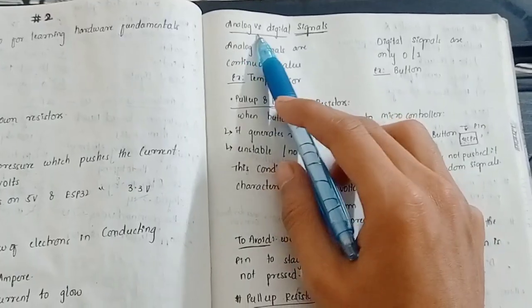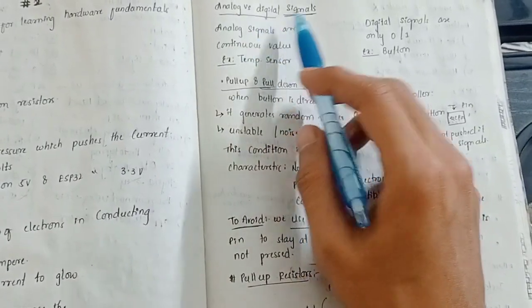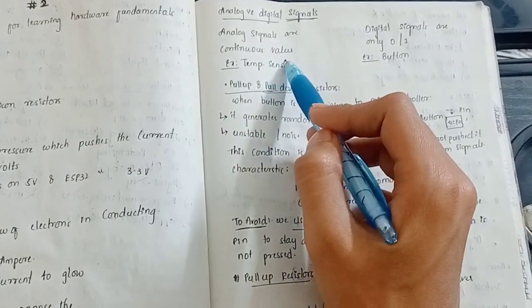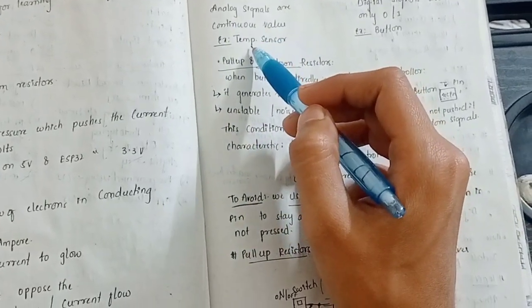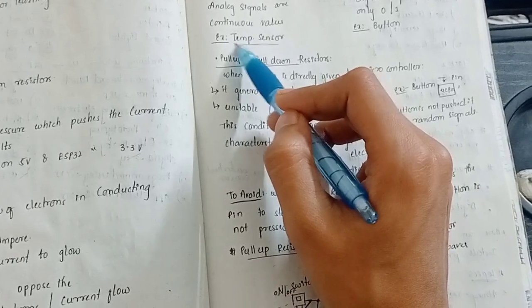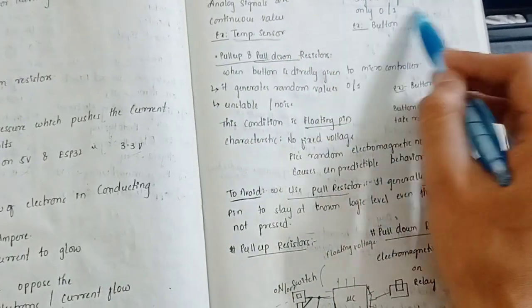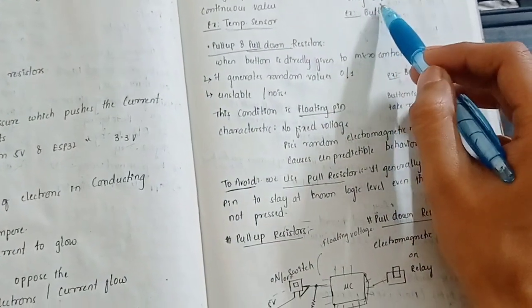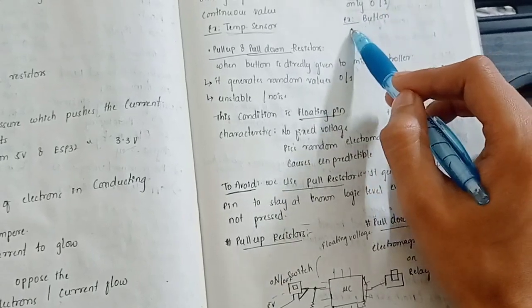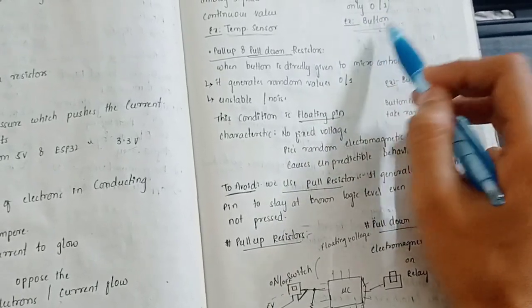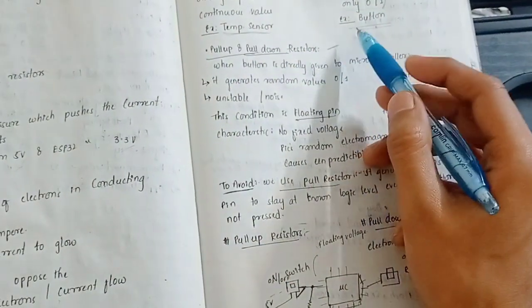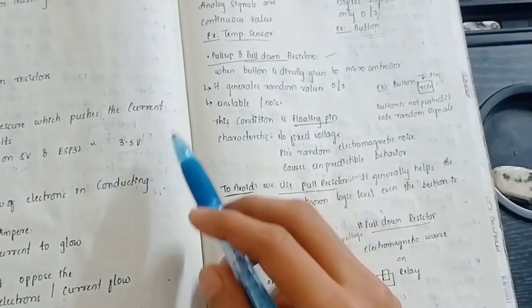So let's compare analog and digital signals. Analog signals are continuous values which are found in temperature sensors, any sensor which works continuously, and digital signals are only the signals which are represented in zeros and ones. It's generally a switch or a button. This is the main part of this video: pull up and pull down resistors.